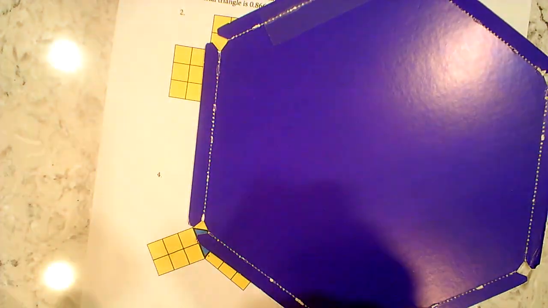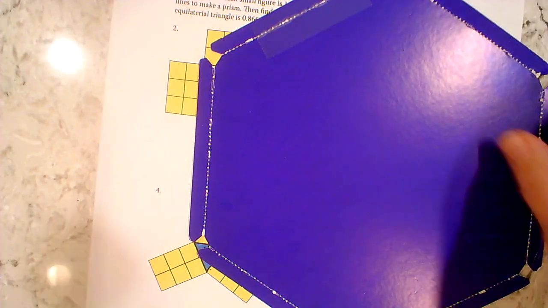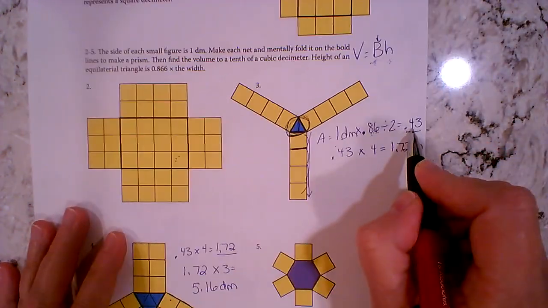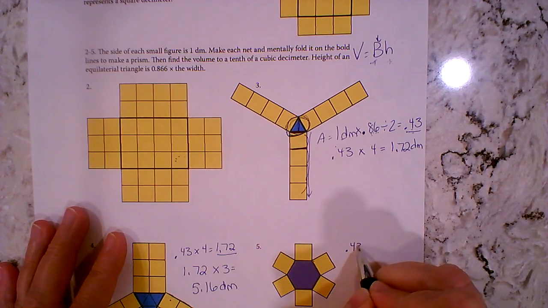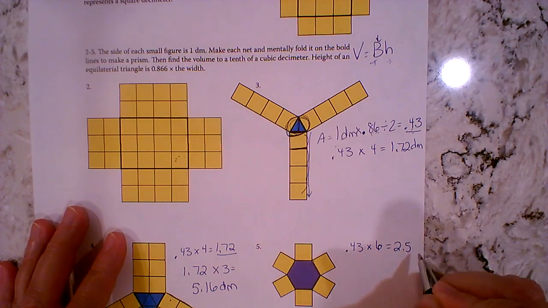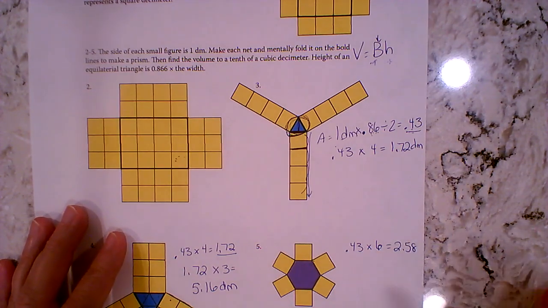So as opposed to measuring and cutting this into triangles or however we want to do that, we can just do another shortcut and take this 0.43 times 6, which is going to give us 2.58. Now we have the area of the base. We just need to find the area of the height, which is, in this case, 1, right? So we have 2.58 times 1, and that's going to give us 2.58 decimeters.